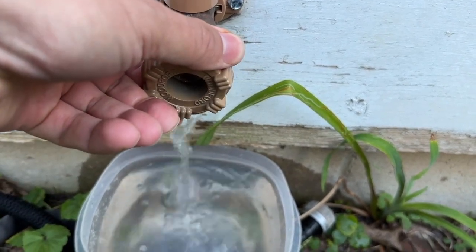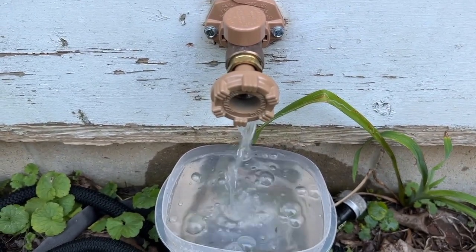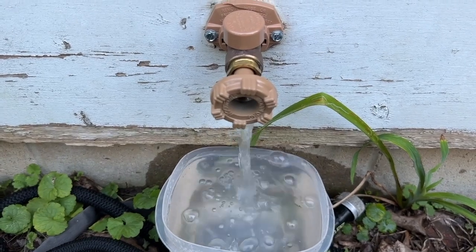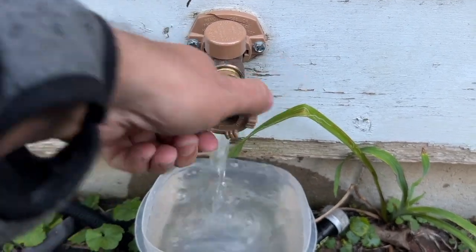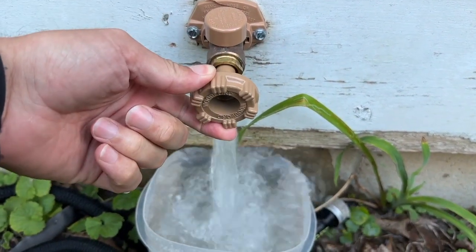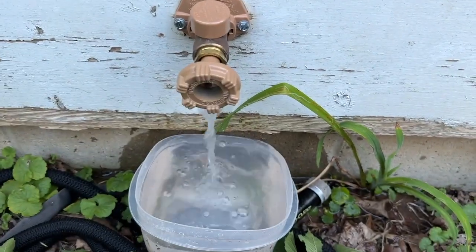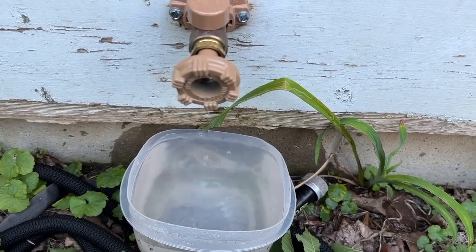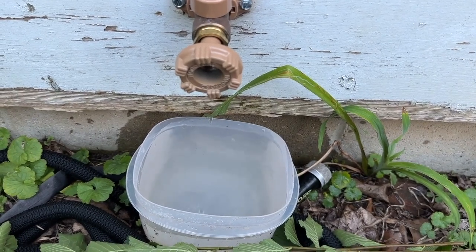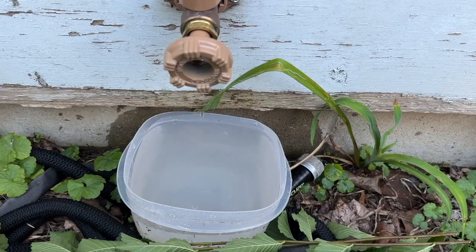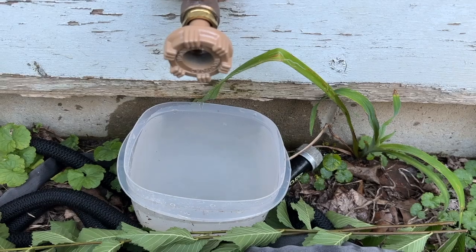Now, if we close the valve a little bit, we have more of a trickle. And if we open the valve all the way, we have a very high volume. Let's take a look. All right. So that valve opening all the way, that would be the equivalent of opening the aperture to its widest setting in the lens. So what does that mean? Well, we're letting more light in.